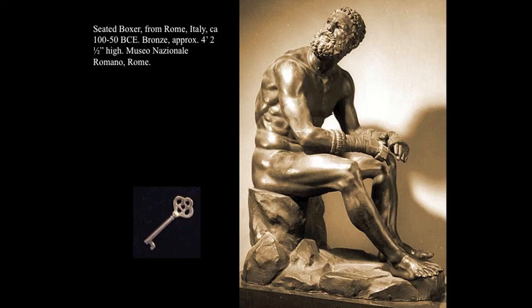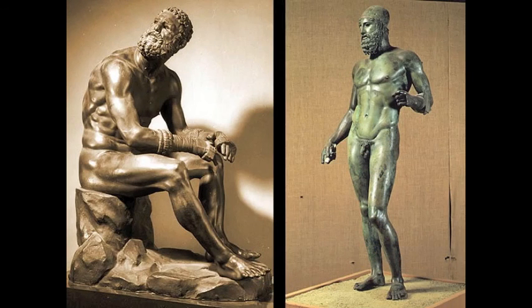He has cauliflowered ears, cuts on his face, which are actually inlaid with copper. And so we get the real sense that this is a beaten man. This is a man who is exhausted, who is worn out, who has paid the price, really, for his profession. And while we do get a sense of this powerful musculature, we also get a sense of a man who is, certainly not idealized.